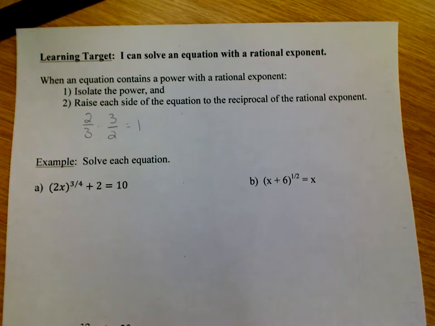exponent. When an equation contains a power with a rational exponent, first isolate the power, get the portion with the exponent by itself, and then raise each side of the equation to the reciprocal of the rational exponent.